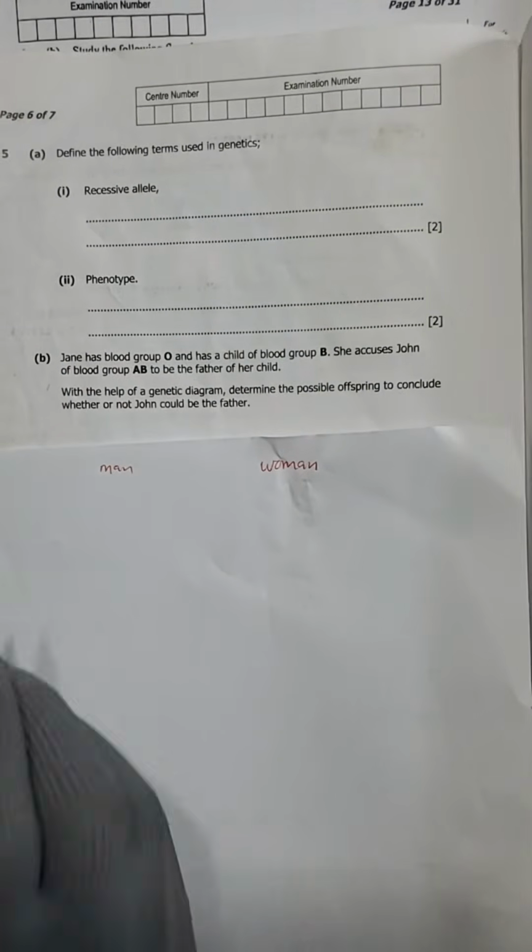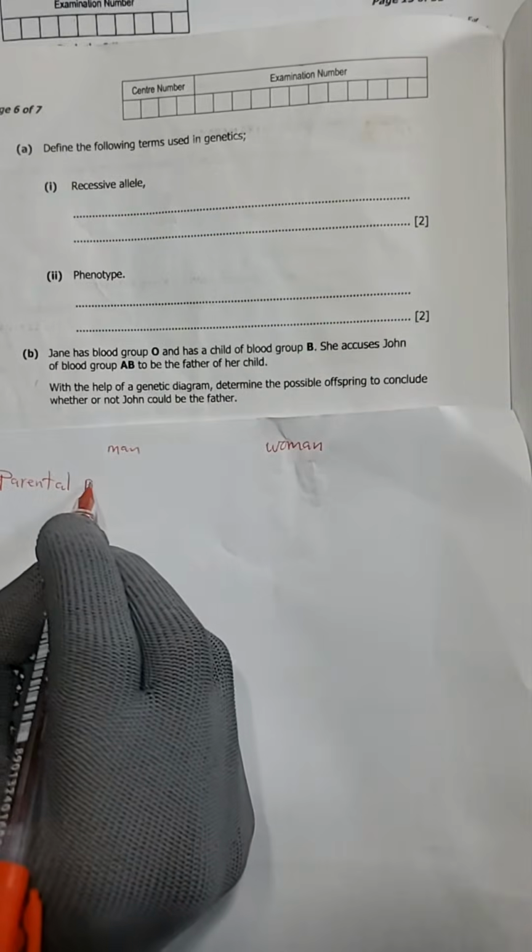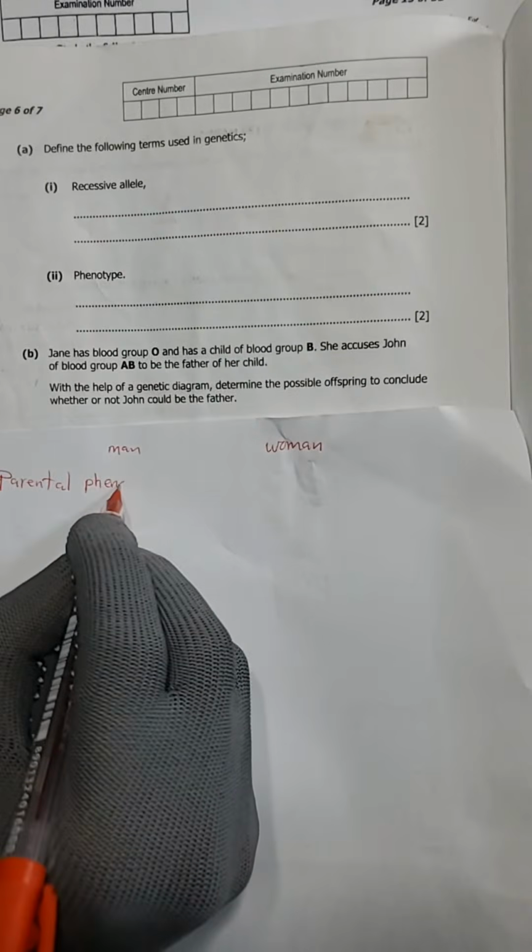Next, you write the parental phenotype. Okay, let me write parental phenotype.